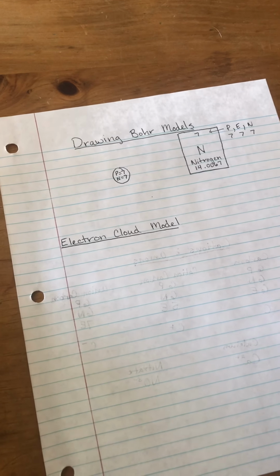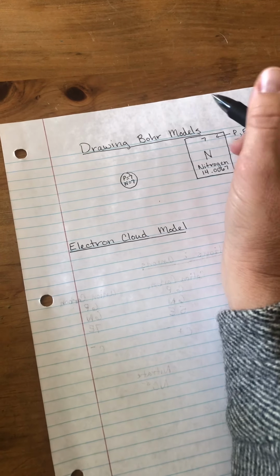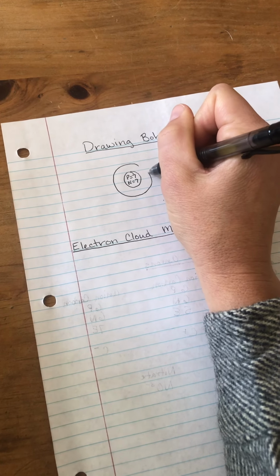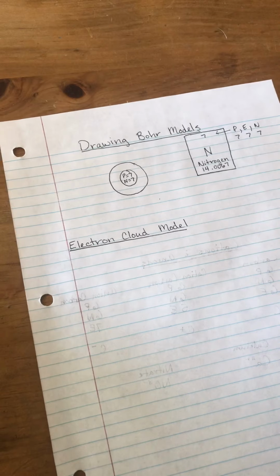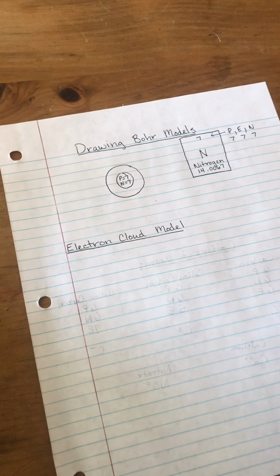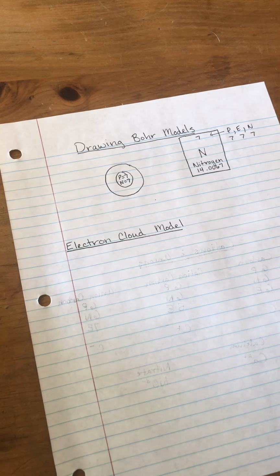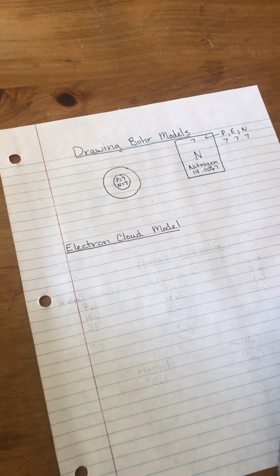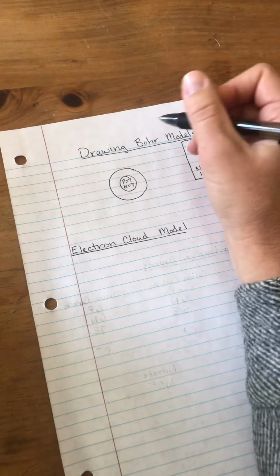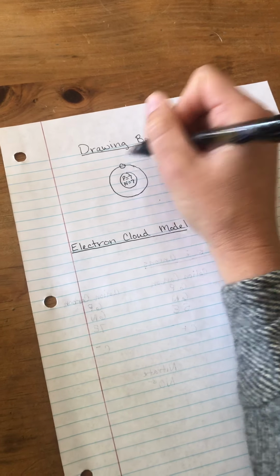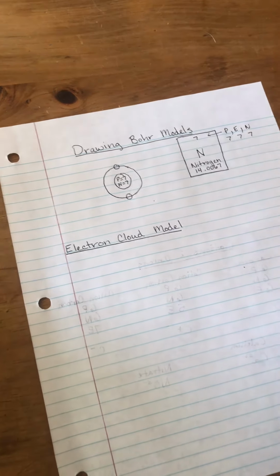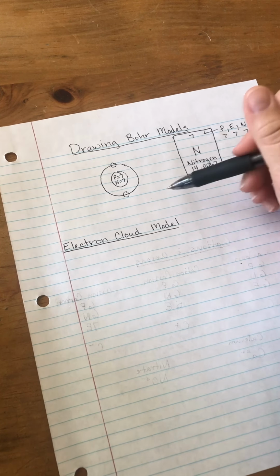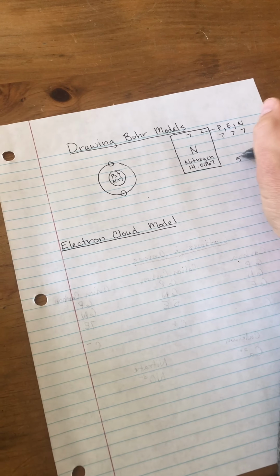The next thing to do is to draw your first energy level or your first electron shell. Do the best you can. Obviously, circles are not the easiest thing to draw. The first electron shell can hold 2 electrons. So we're going to draw in 2 electrons on this electron shell, one at the top and one at the bottom. Since nitrogen has 7 electrons and we've drawn 2, we still need to draw 5.